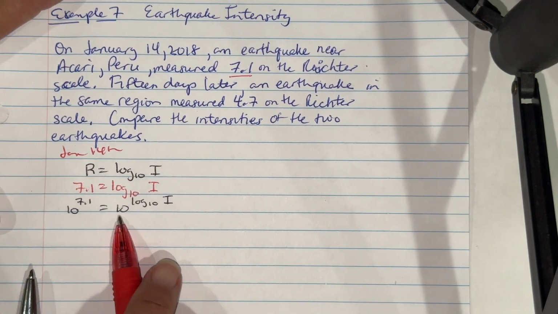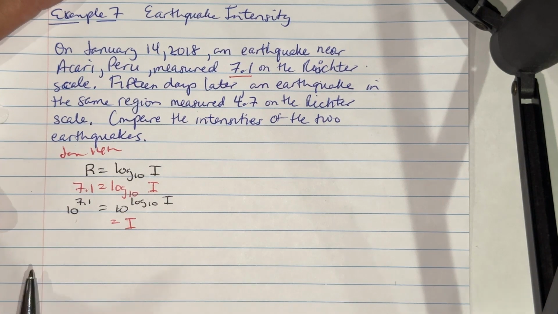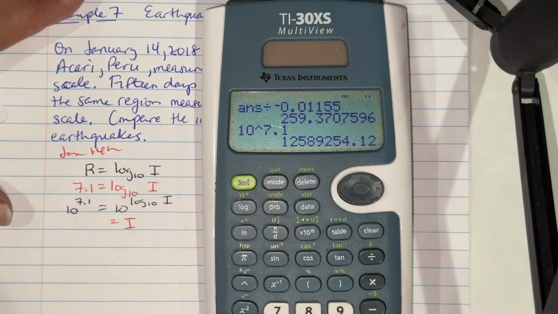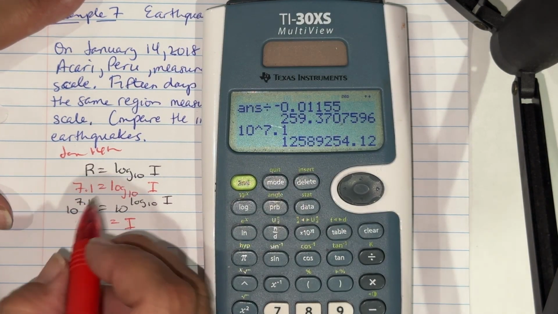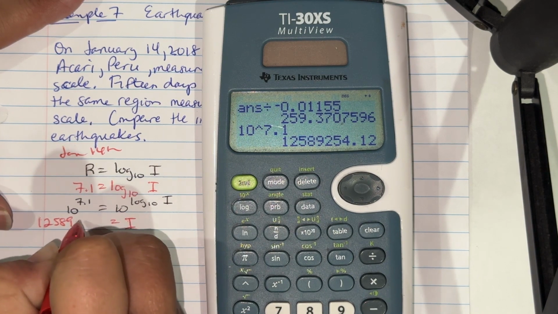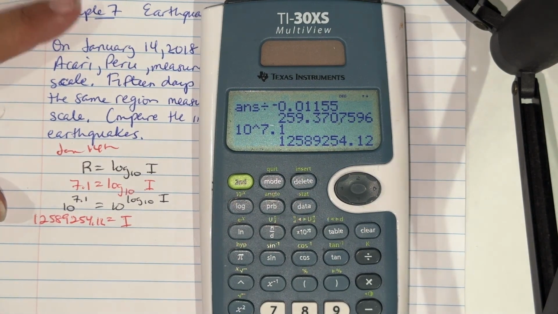The 10s cancel out, leaving the letter I, so I is 10 to the 7.1 power, which gives a value of 12,589,254.12. That's the intensity value.